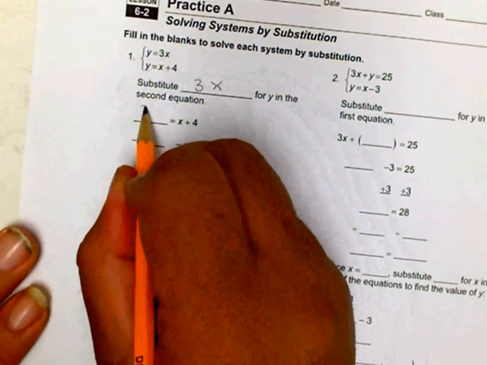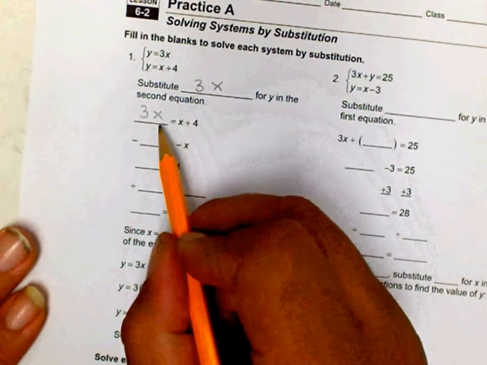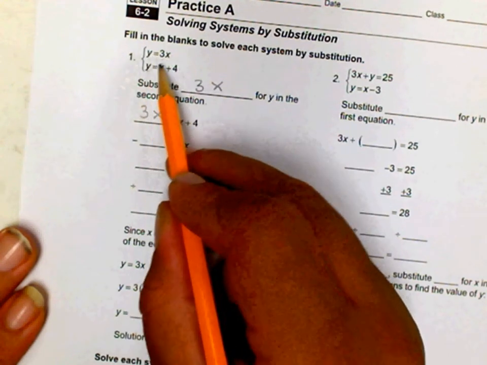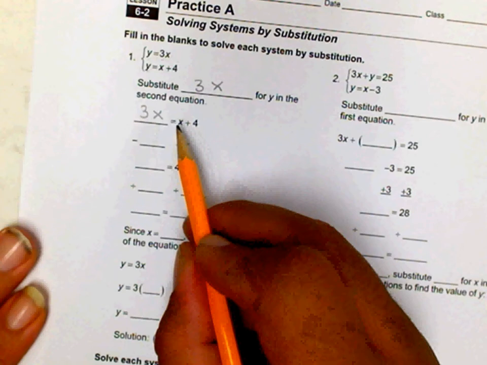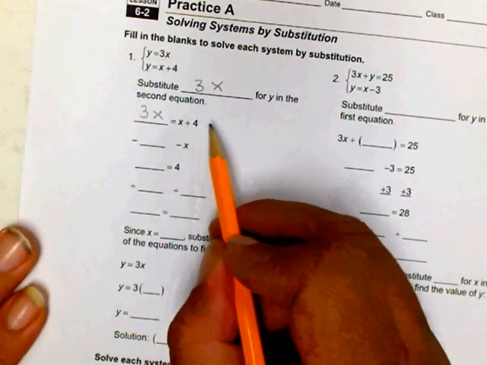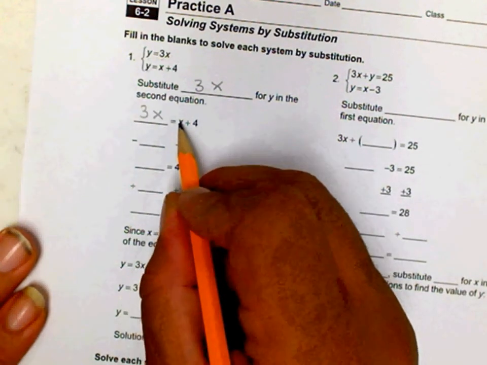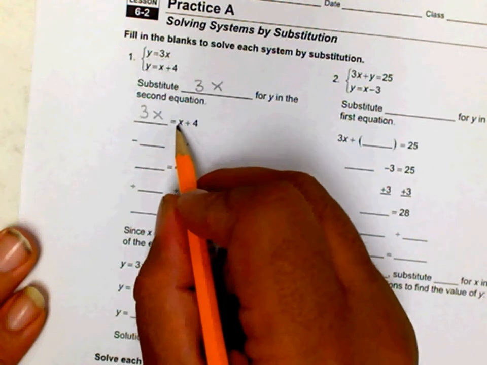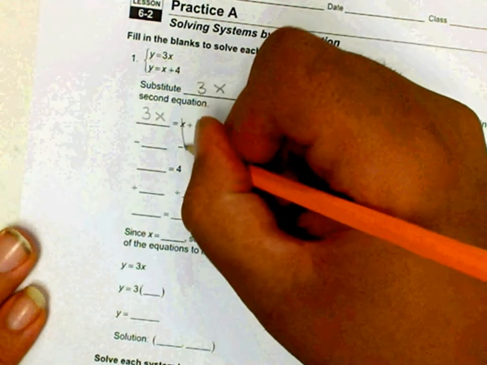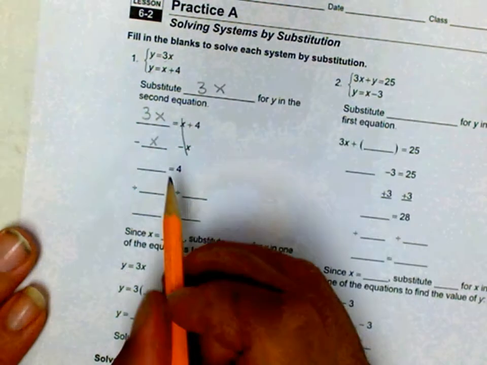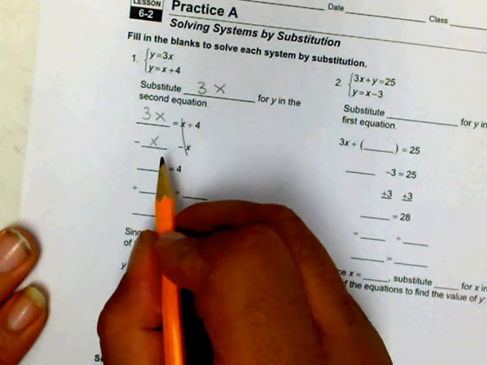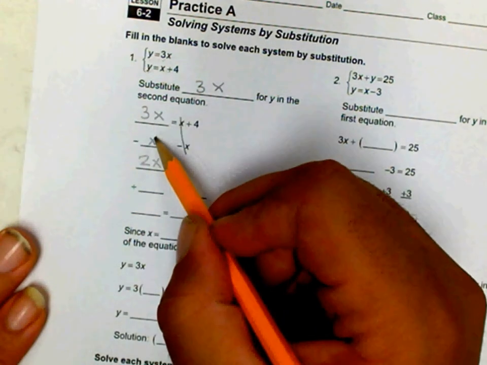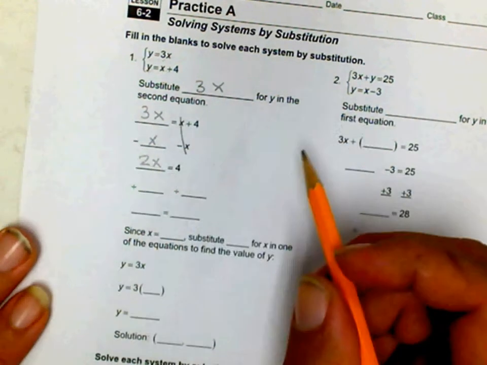Alright, so here I'm just going to write it out, 3x, and all I did again was replace this y with 3x because y equals 3x, okay? And then I have the x plus 4. So now I want to get all my x's on one side, so I'm going to get rid of this x by subtracting it out. So these two cancel out, and I have minus x on this side. That's going to make me have 2x. All I did was 3x minus 1x gave me 2x.